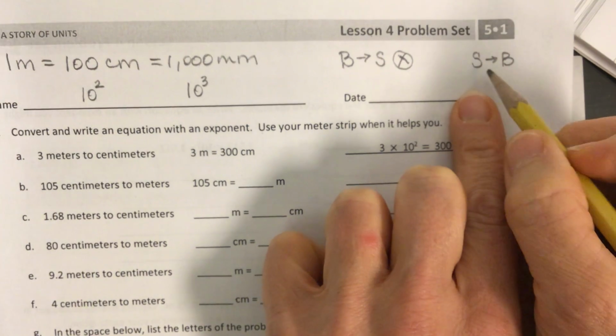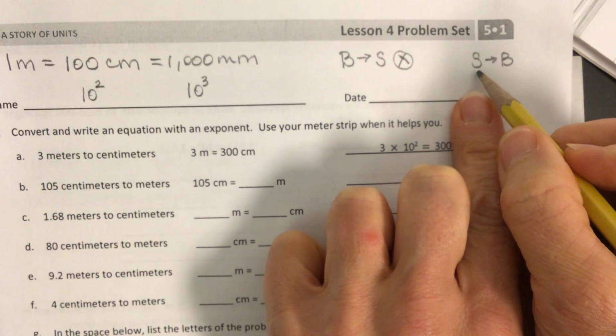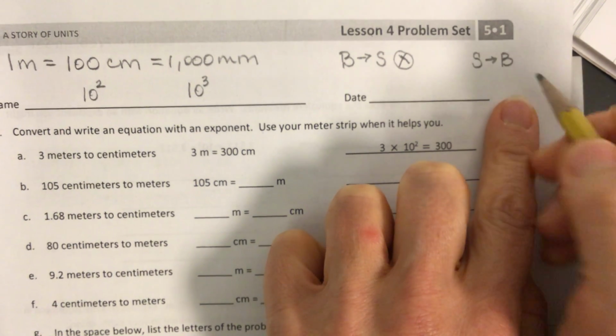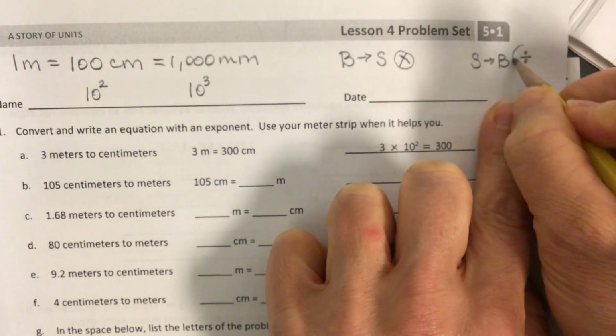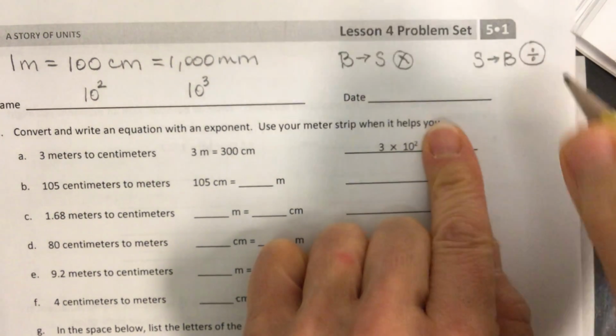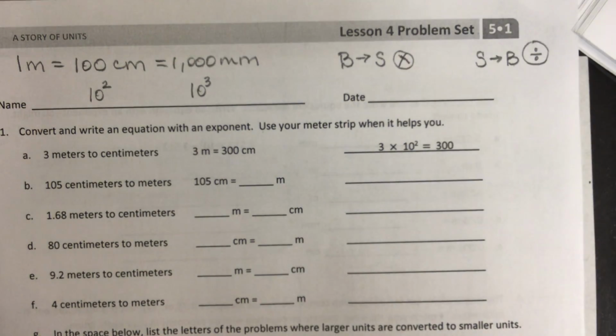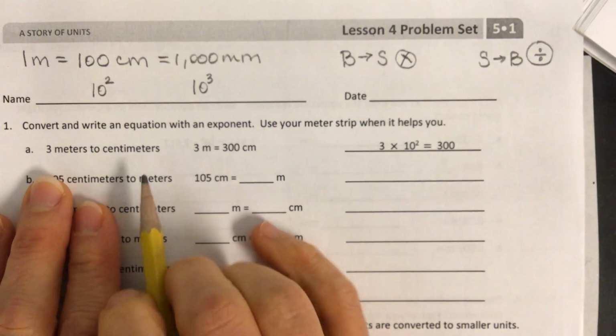But if I move from a small unit to a bigger unit, I divide. I have fewer bigger units. So I would divide when I go this way. So these are two little rules. If you can commit those to memory, it will really help. So let's jump in.